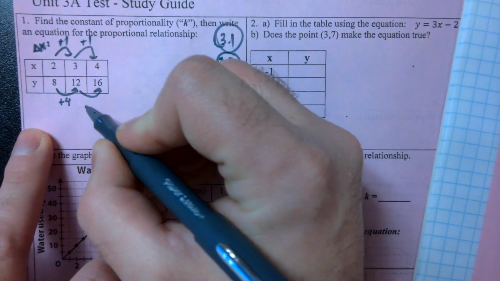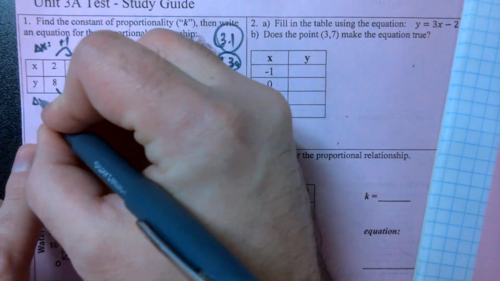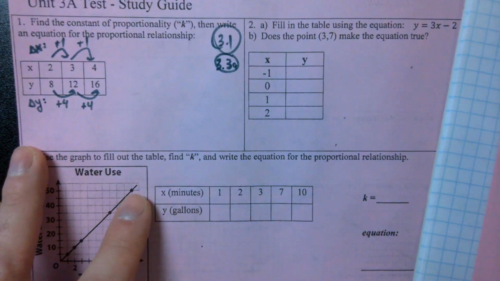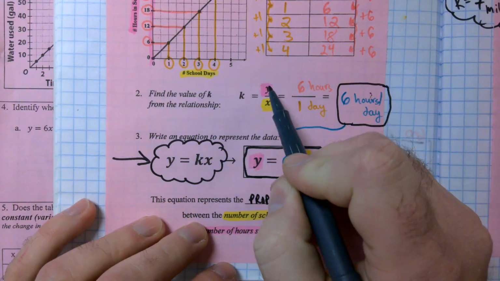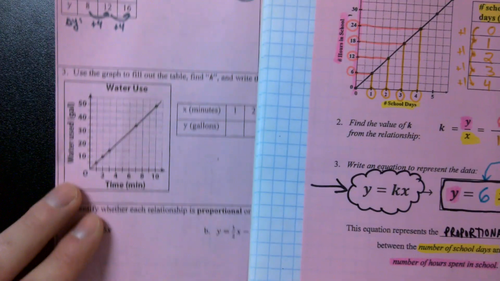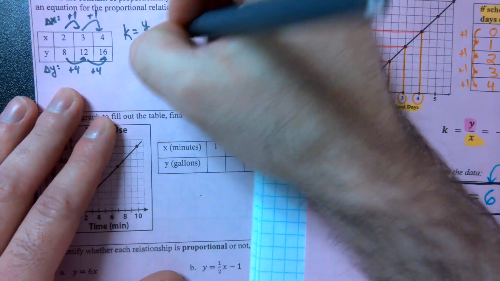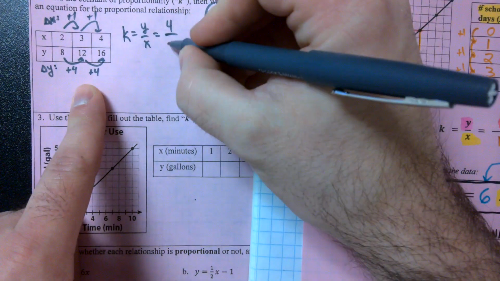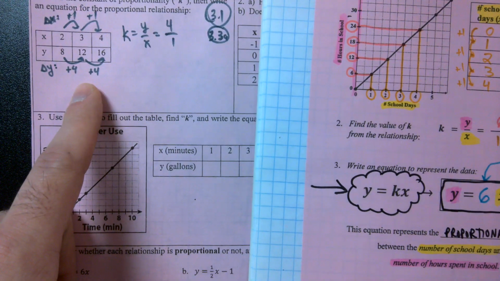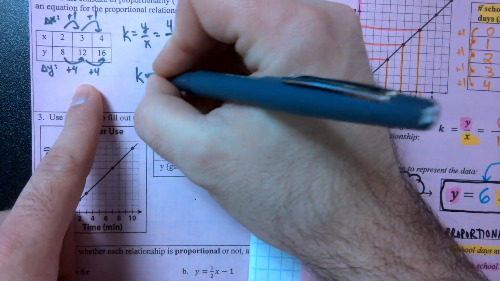Plus 4. What about 12 to 16? 4. Is that my change in X or my change in Y? Change in Y. Very nice. I appreciate you guys helping me out with that. Now, if I look back to 3.3a, 3.3a tells me that K equals Y over X. Okay. I'm going to write K equals Y over X. What was my change in Y here? 4. What was my change in X? 1. Can I simplify 4 over 1? No. Yes. 4. I can just write K equals 4.